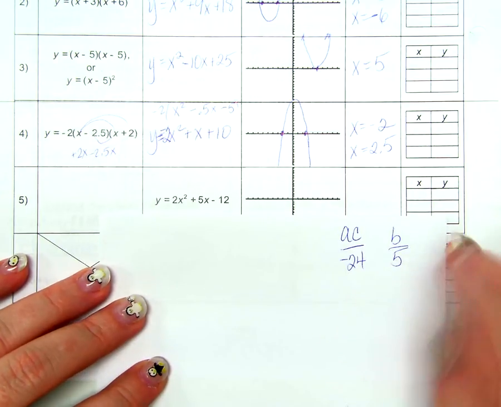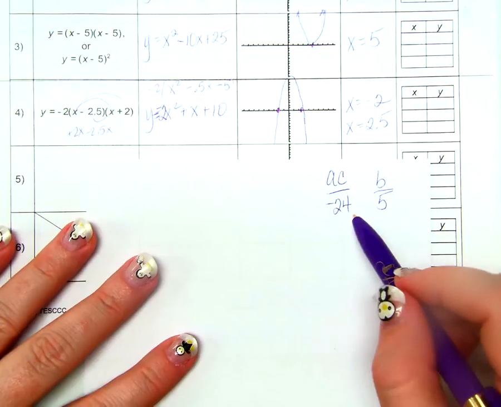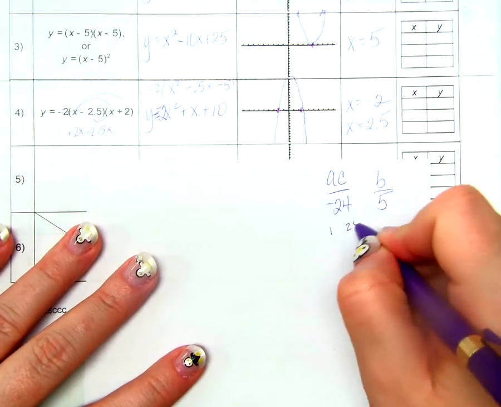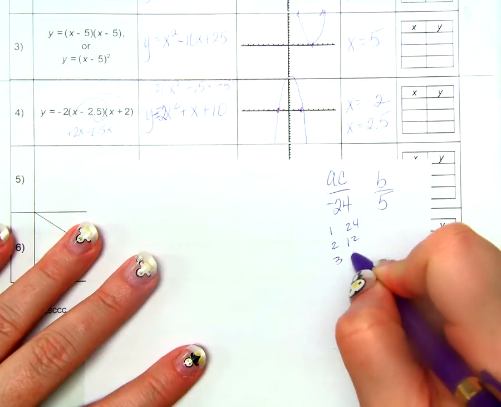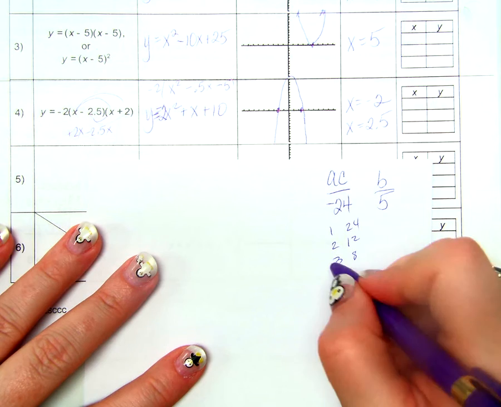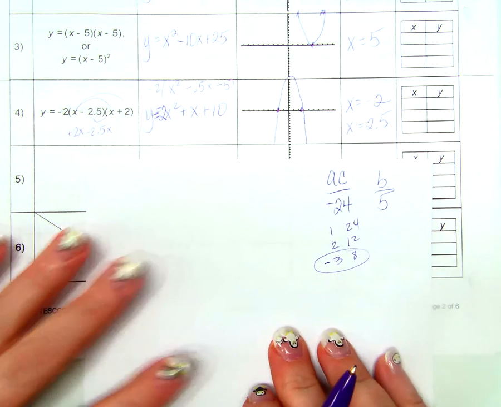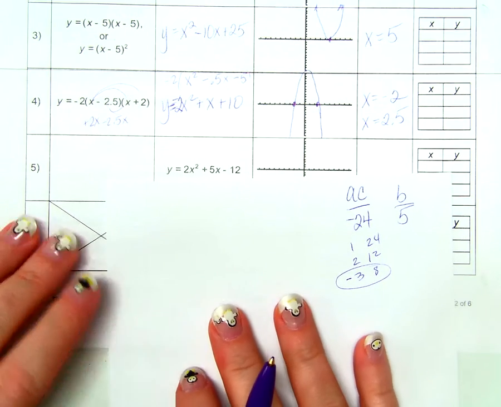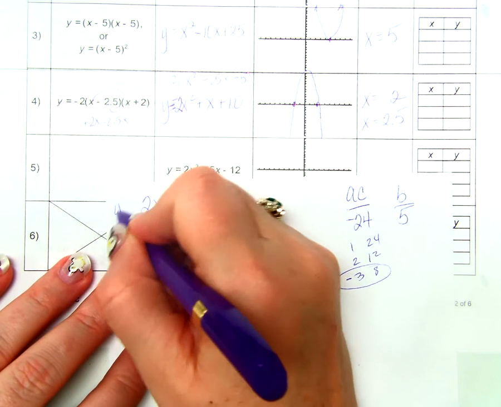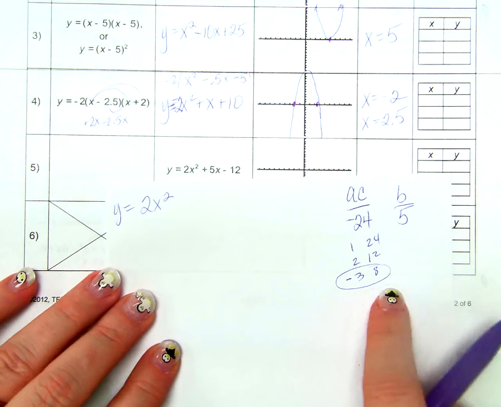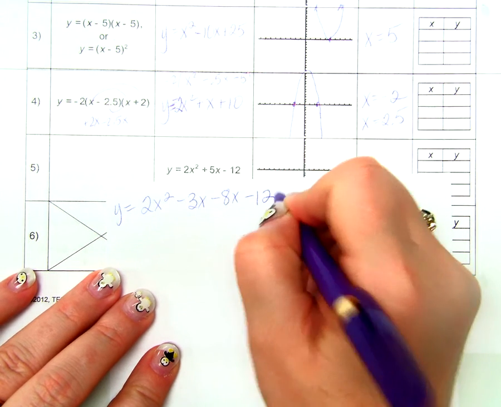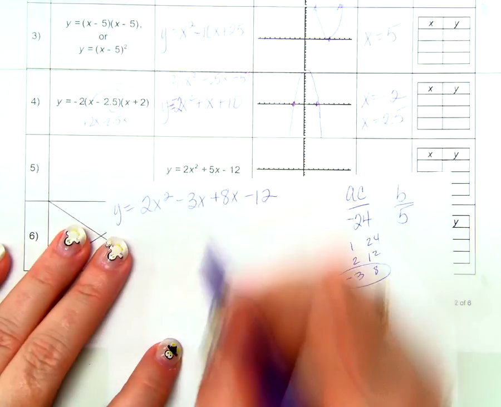And B. What's B? 5. Good. So what two numbers multiply to be -24 and add to be 5? Well, 1 and 24, 2 and 12, 3 and 8. Ooh, 3 and 8, right? If what? If the 3 was negative. Good. So I'm going to rewrite my problem, and I'm going to split my middle term into two different parts. I have y equals 2x squared, and then these are my two parts, right? Minus 3x minus 8x minus 12. Excuse me, plus 8x minus 12.